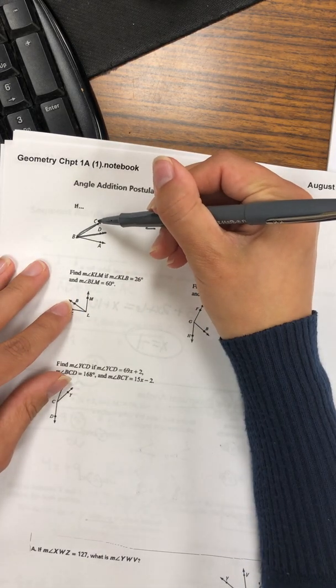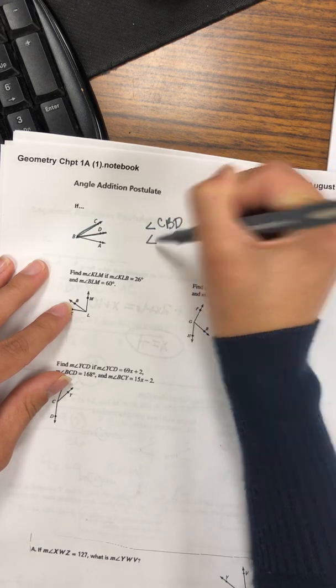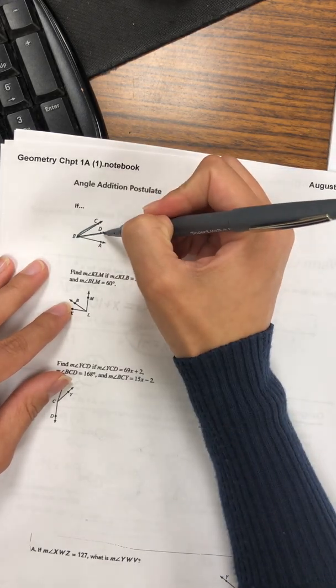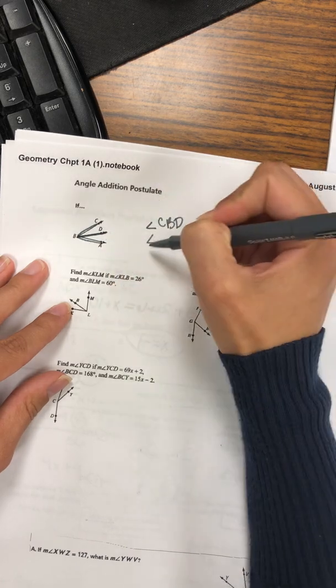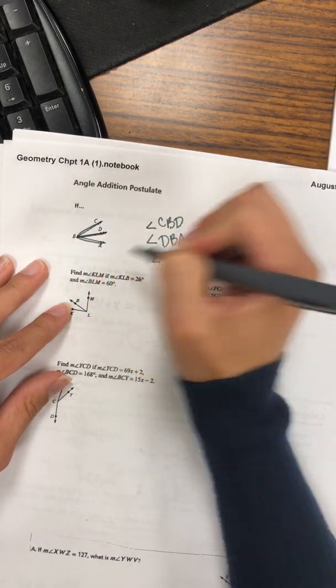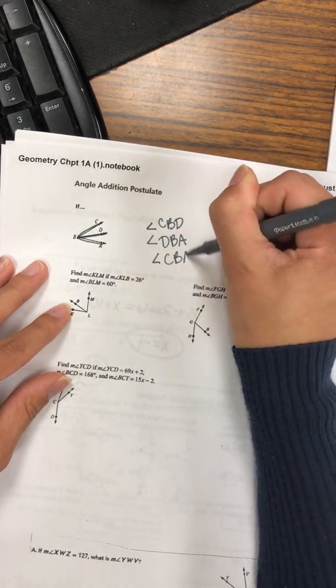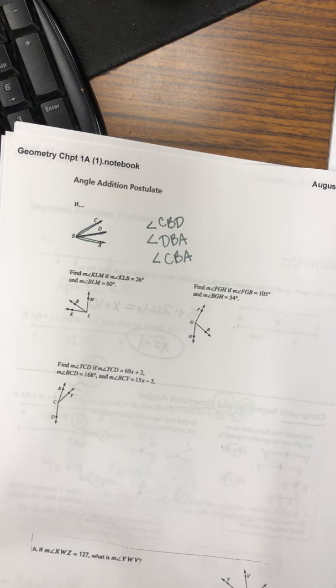Remember where the angle opens up, that letter has to go in the middle. So CBD is one of the angles. Another one would be DBA. And then the big one, the overall angle, is CBA. Those are all 3 angles.